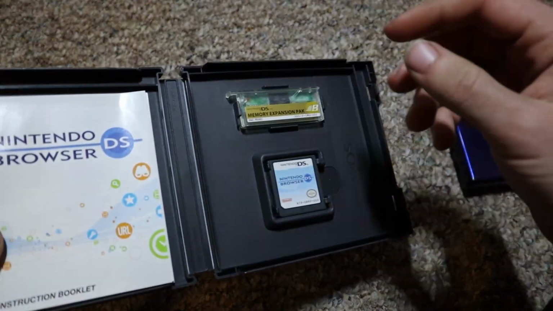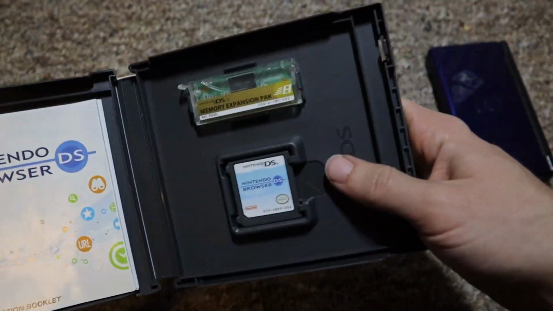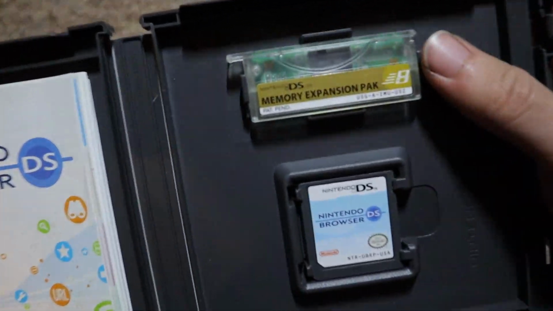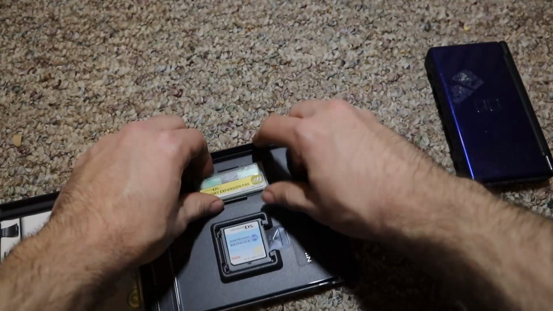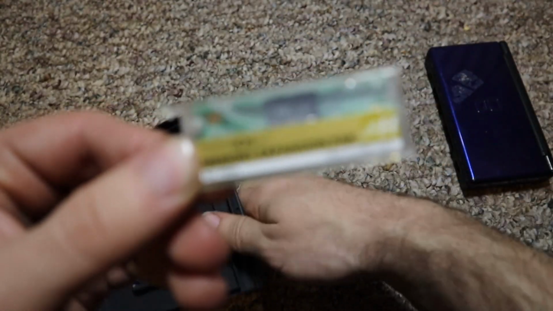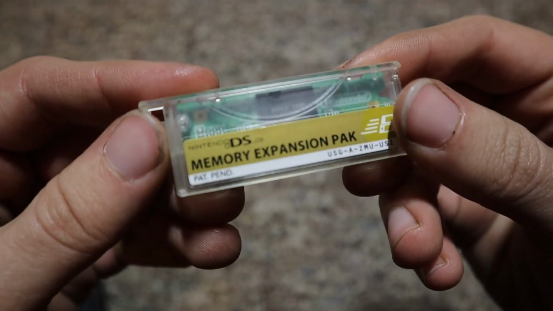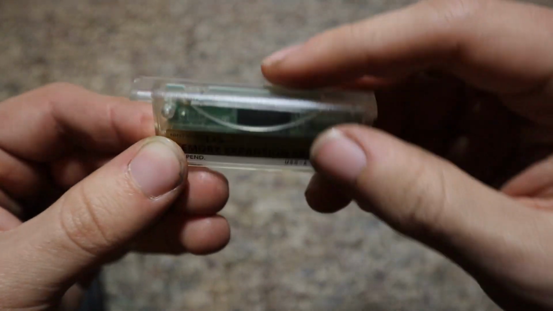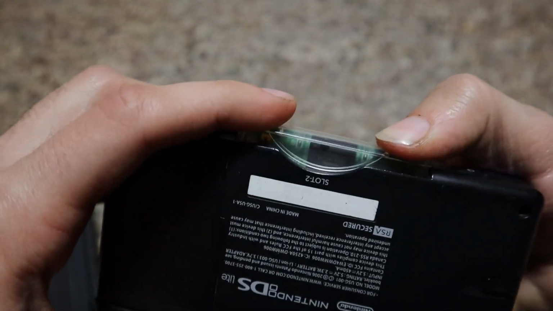But we got a RAM upgrade to the DS through this thing. And the reason they're specific is that this one was specifically designed to fit the DS Lite so that it would fit perfectly snug.